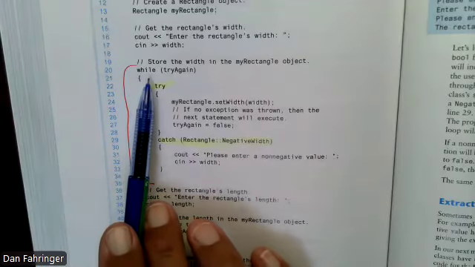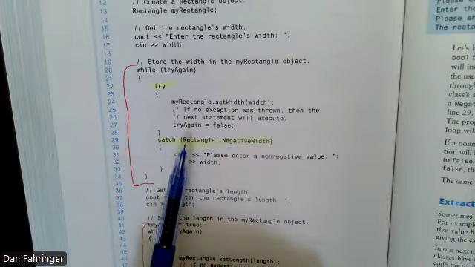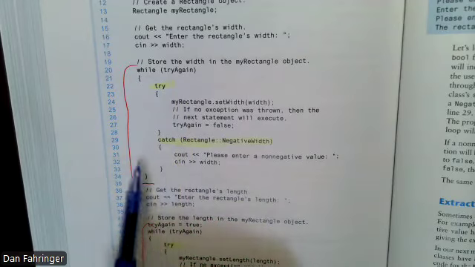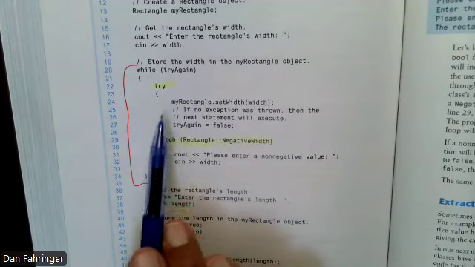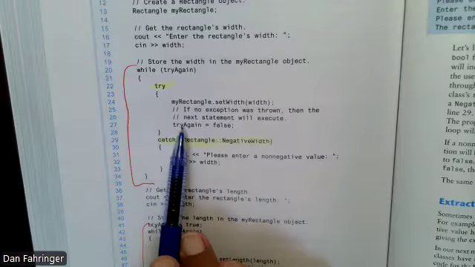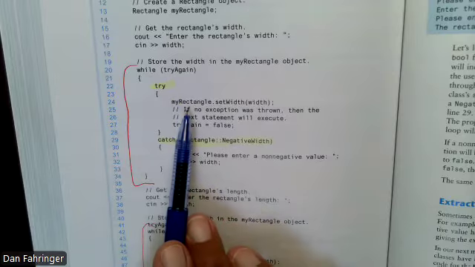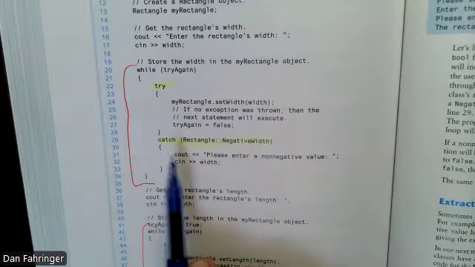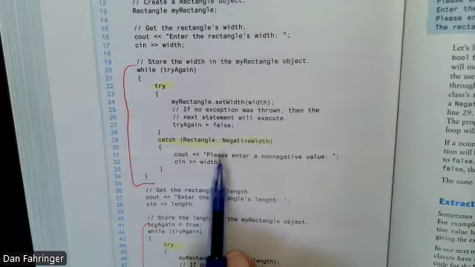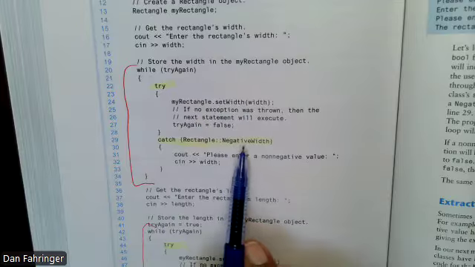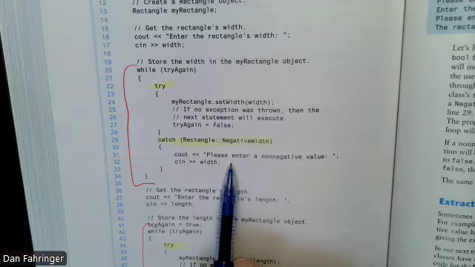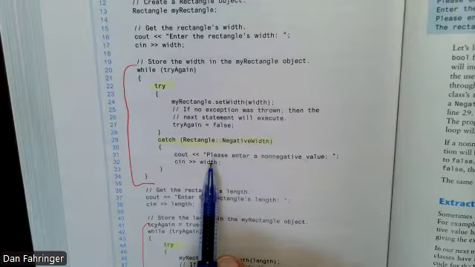This is in a while loop. And it's going to stay in here until this executes correctly. And when this executes correctly, the try again becomes false. Otherwise, I come in, I found there's an error. I go into this catch block. I'm catching that negative width, and I'm saying, oh, get a new number.